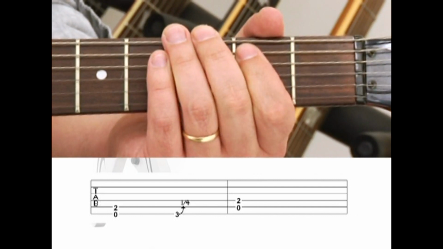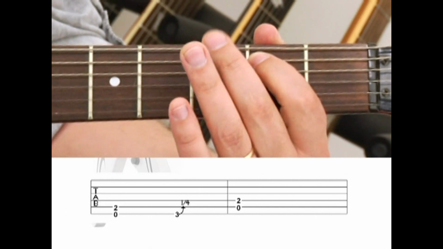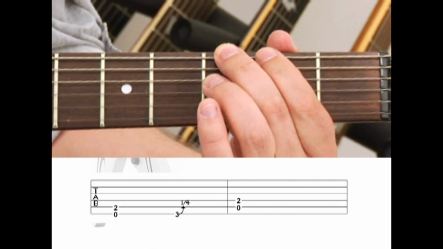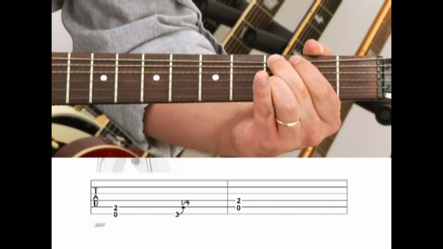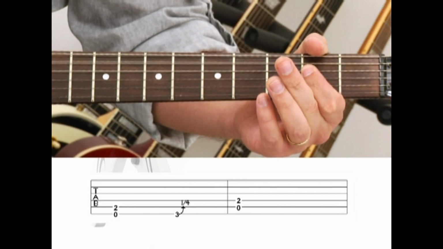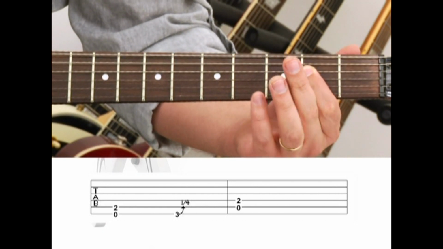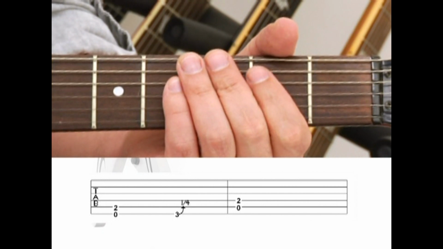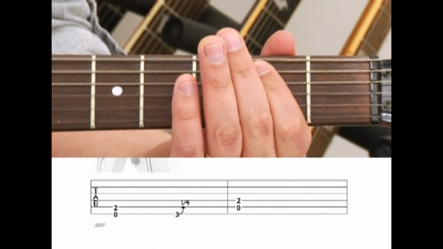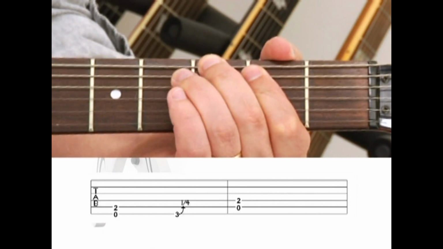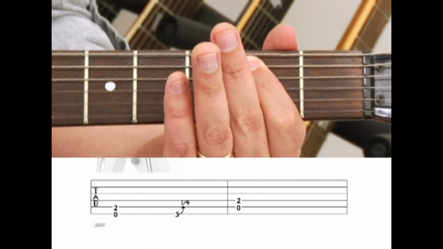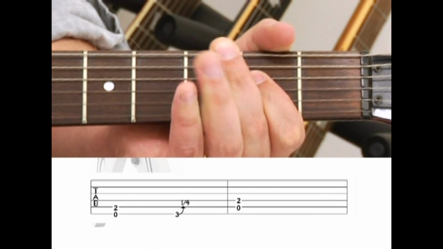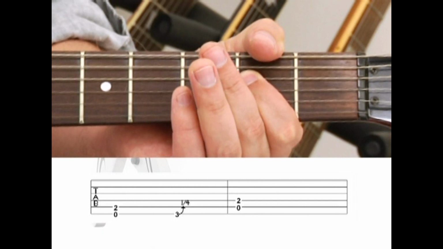When you do this, it is important to keep your middle finger in contact with the string and keep it pressed against the fretboard as you bend. Then switch to the A5 chord that we previously learned. So all together, you have E5, G bend to A5. 1, 2, 3, 4.